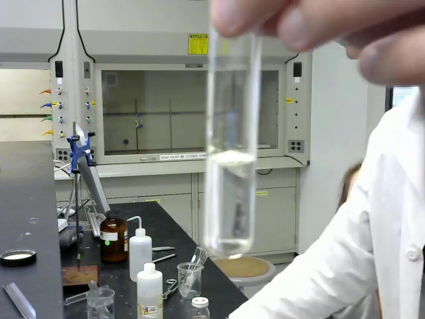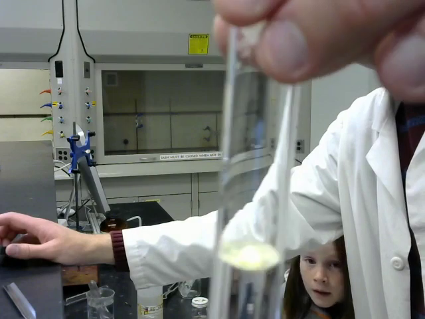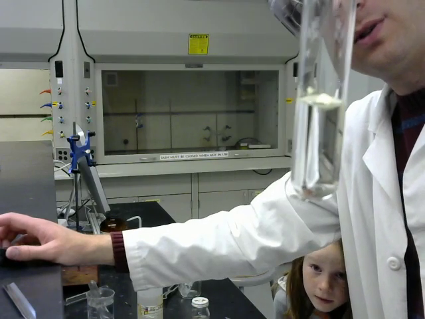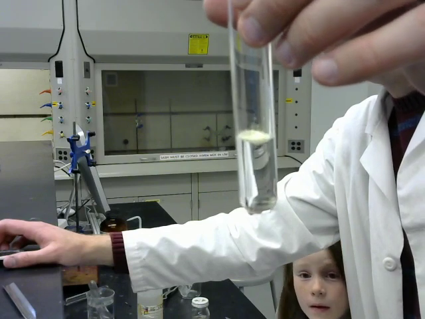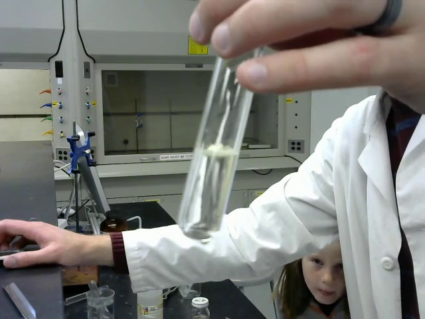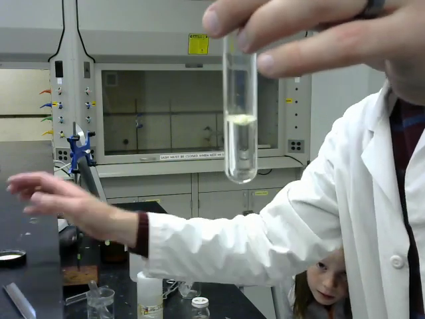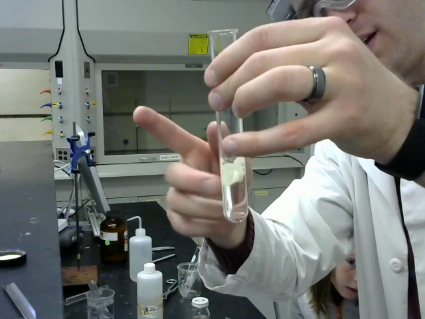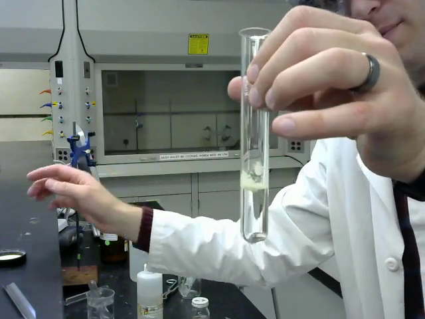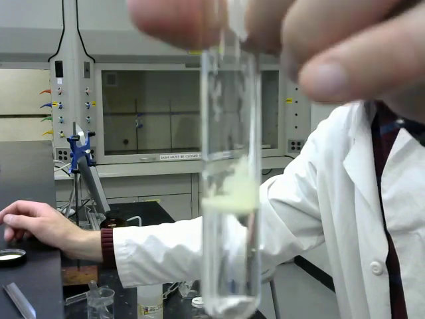And just like in the water, the sulfur is just going to sit on the surface there. Oops, it's not focusing too well, sorry. In fact, it's not even sinking to the bottom, it's kind of floating up there at the top. I can try to agitate it, and you see nothing is going to happen here with the sulfur.